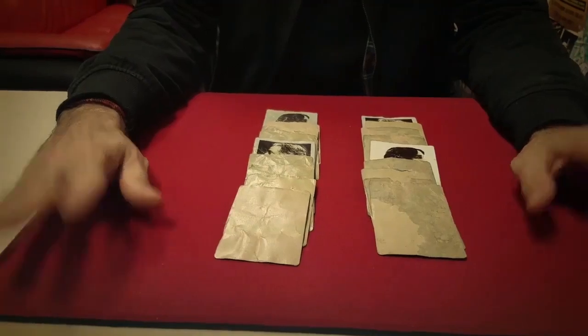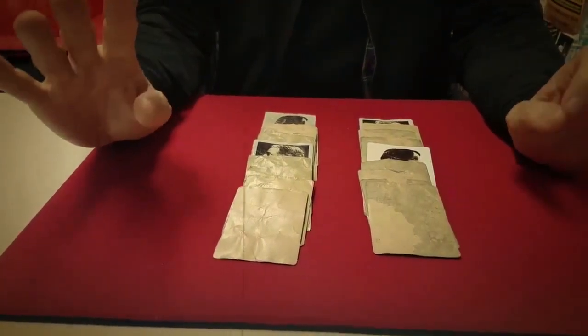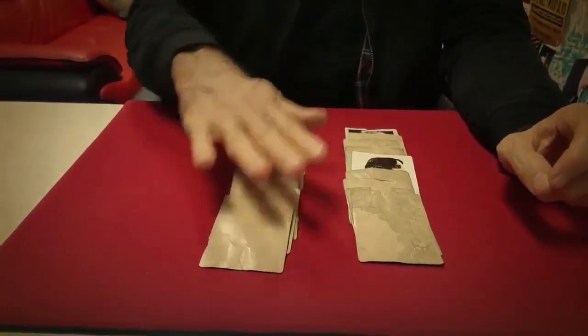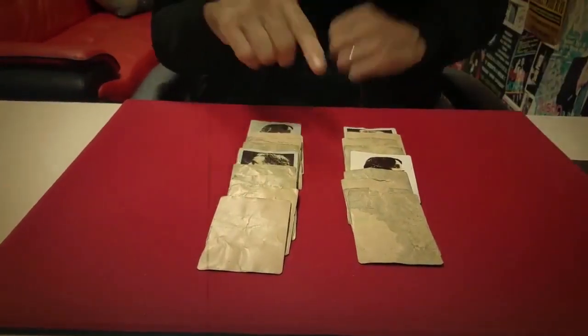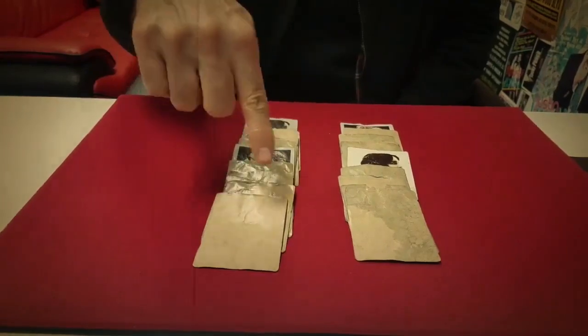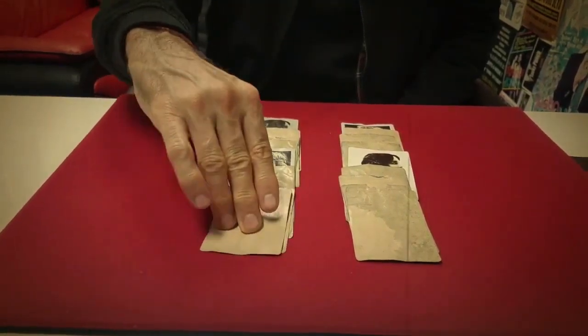Not bad. Okay, let's just be abundantly clear of what we think the cards are. We think these are Harry. We think these are Harry. We think these are Bessie, and these are Bessie. Yes? Okay. Let's start with these guys over here. So we'll start with this one.